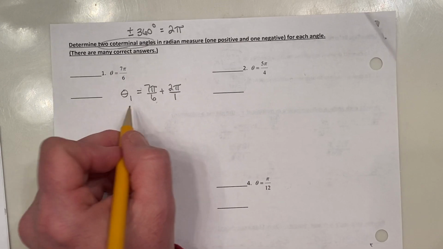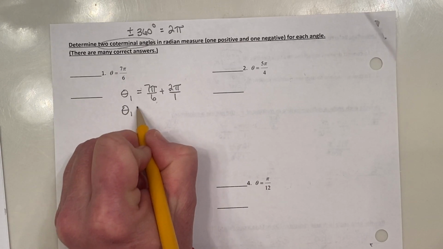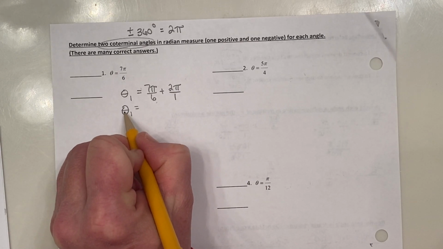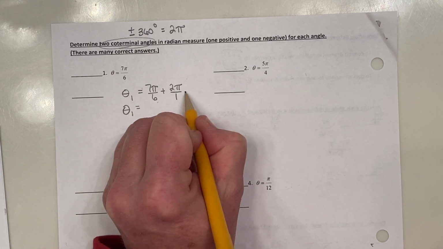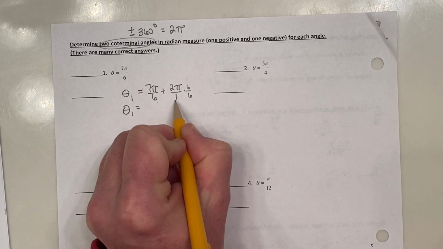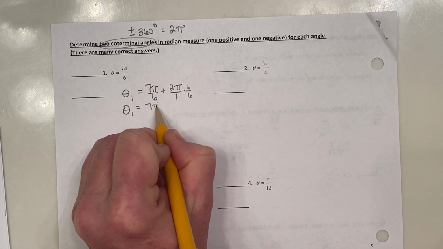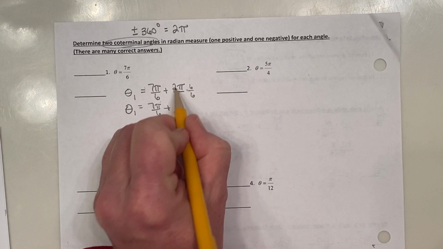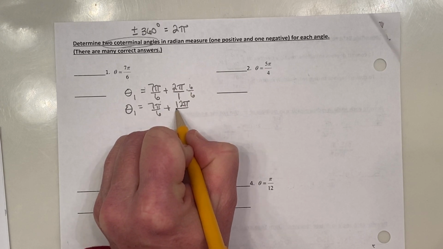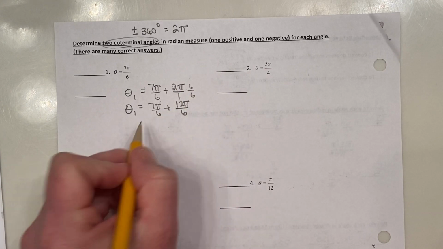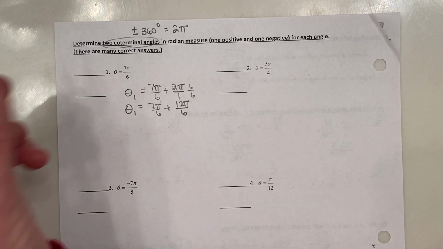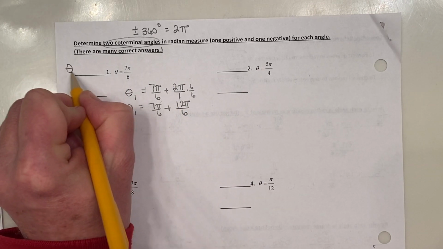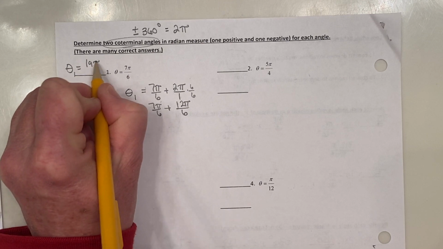So I need a common denominator. So the first theta, that's what this is, a theta angle. That represents an angle. I need to multiply 2 pi over 1 times 6 over 6. So that's going to give me 7 pi over 6 plus, might as well just memorize, 12 pi over 6. 12 over 6 is 2 pi. So same denominator, add the numerators. So we're going to get 19 pi over 6.